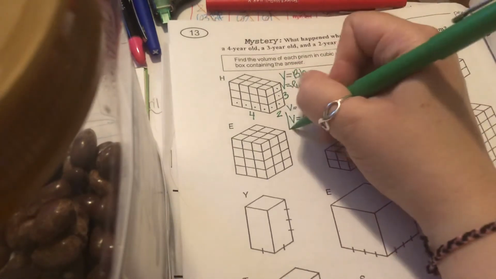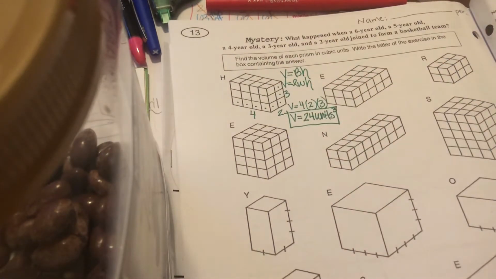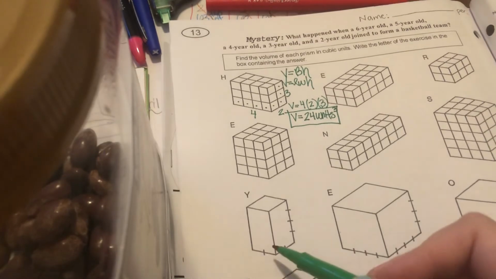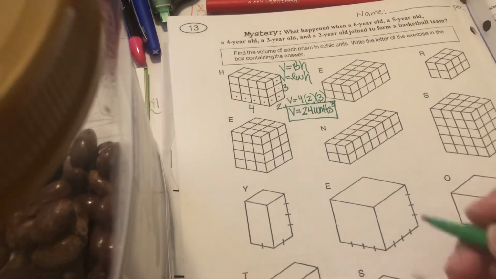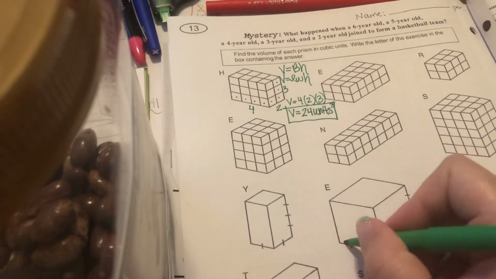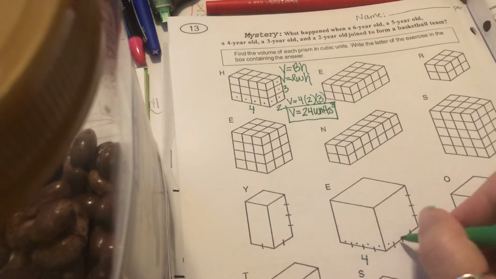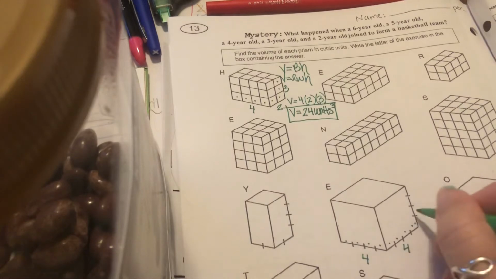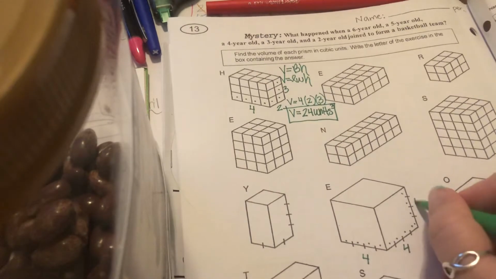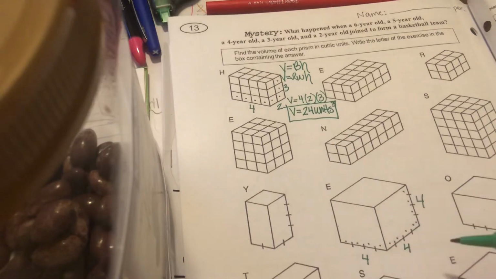So that's how you would do the first one, and that's the same for the first and second rows. For the third row, they have these little tick marks to divide it up of how many sections it is. So let's take a look at E. This is made up of 1, 2, 3, 4 across by 1, 2, 3, 4 across, and 1, 2, 3, 4 across. Okay, so it has a length, width, and height of 4 for that one.